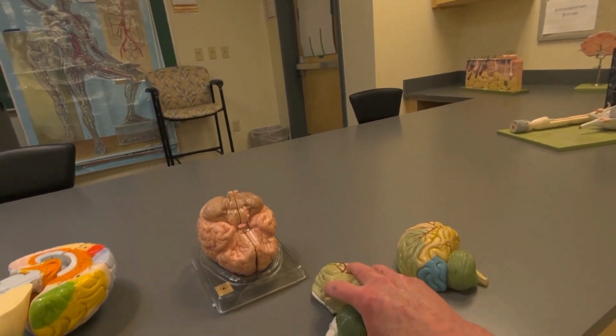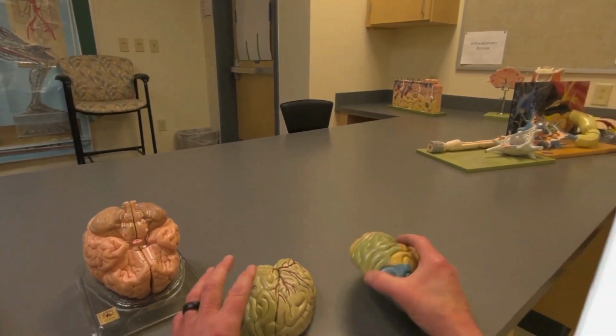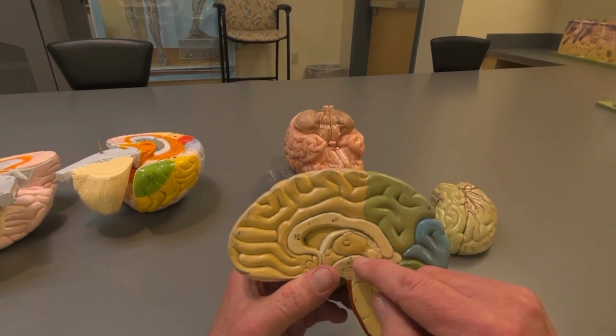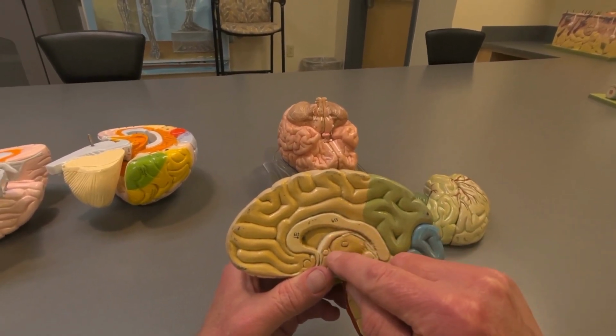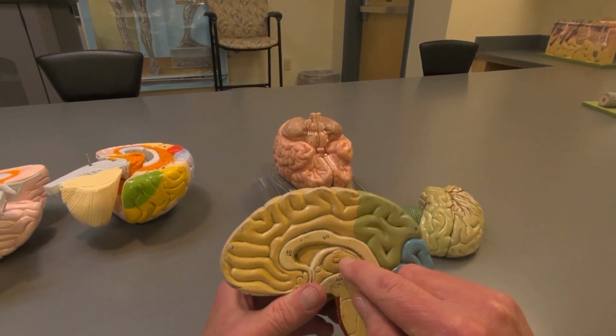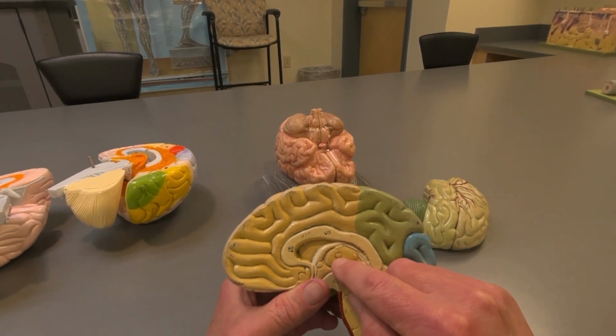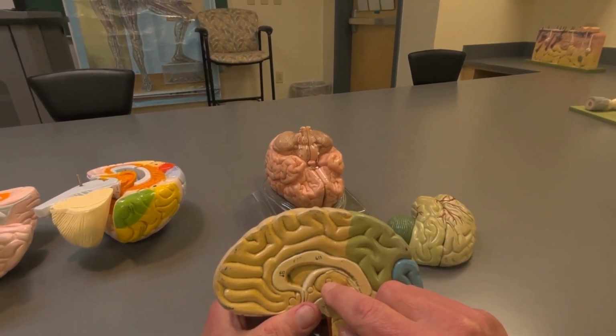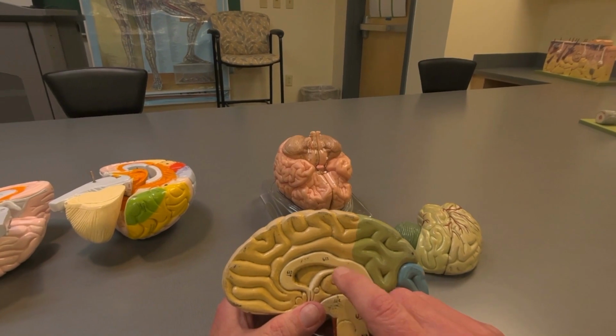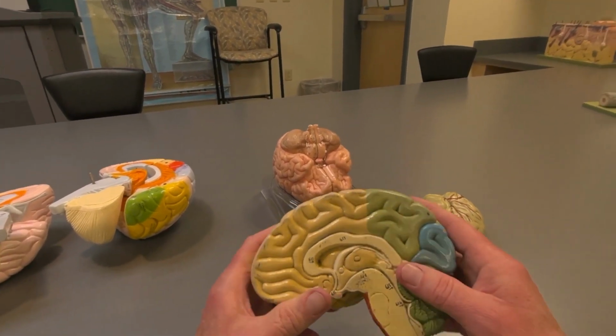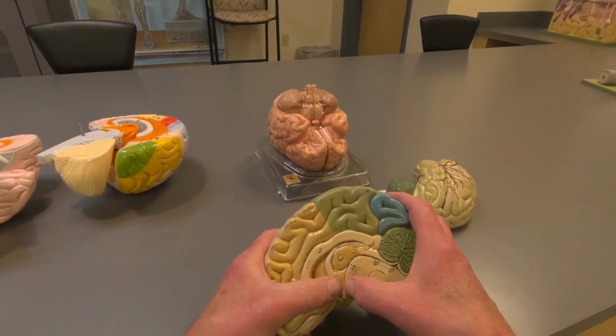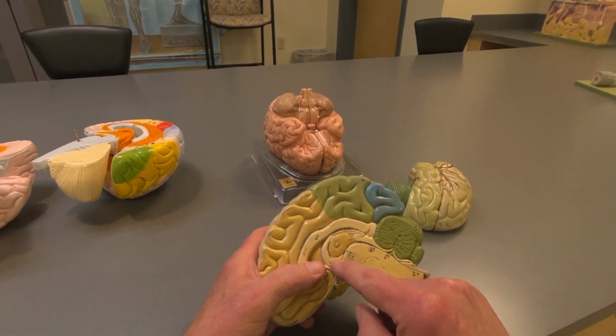So on this model, probably this one is better, there is, again, kind of a football shape right there. That is the thalamus. And in the middle of it, you see almost like a little eye peeking out at you. That is an interthalamic adhesion. We'll get to that a little bit later on. Below here, we have this little V shape sticking down.